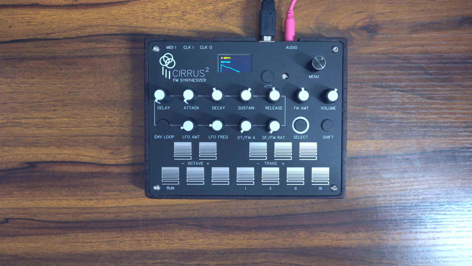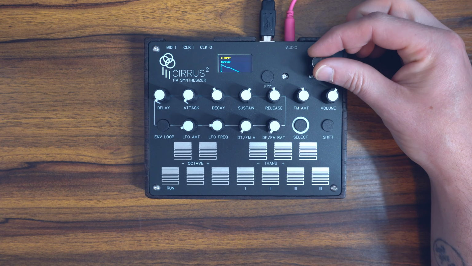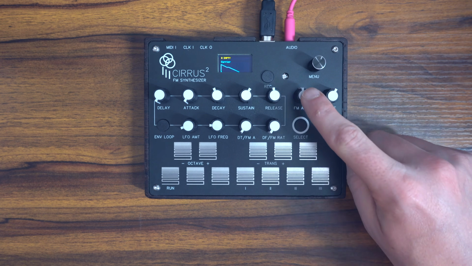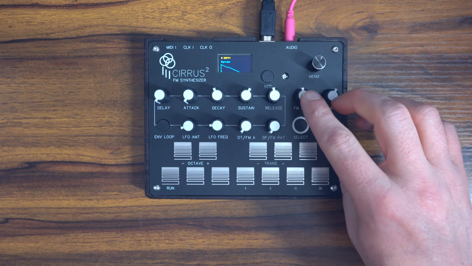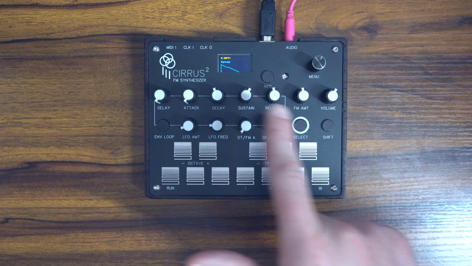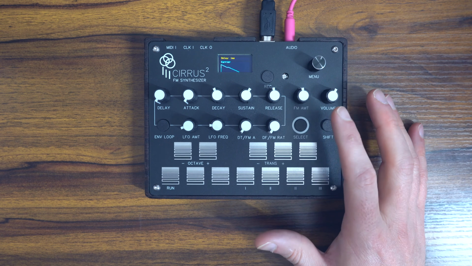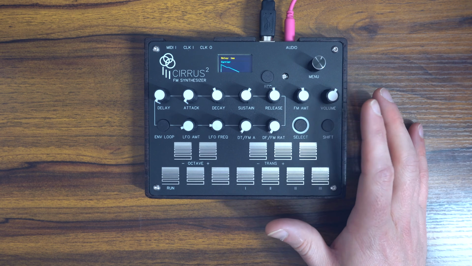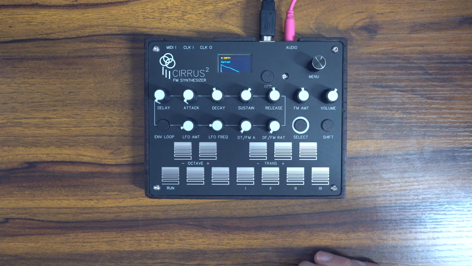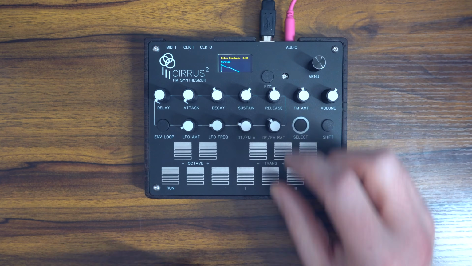So the physical controls on it, we have this encoder up here, which is mostly used to select presets, but it also goes into the menu, which we'll get into in a little bit. This FM amount and volume knob are kind of independent of these, as well as this envelope loop. These that are all in this white square here change depending on what page you're on. There's only 3 pages. There's the carrier, there's operator 1, operator 2. On the carrier page, these 2 knobs act as a delay time and delay feedback.